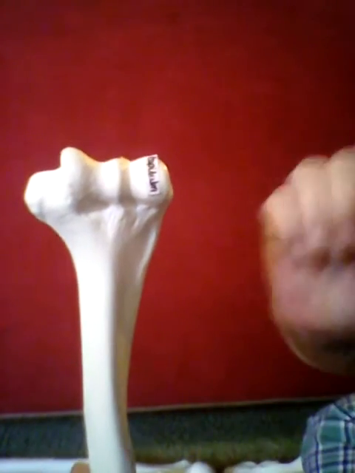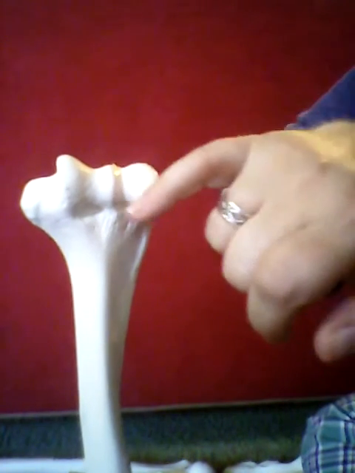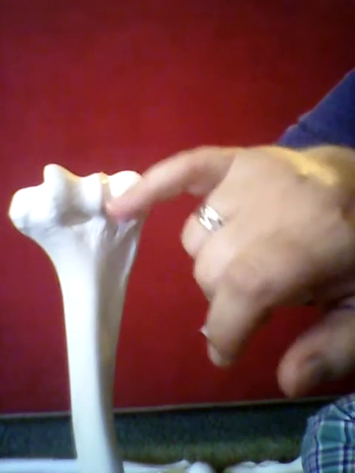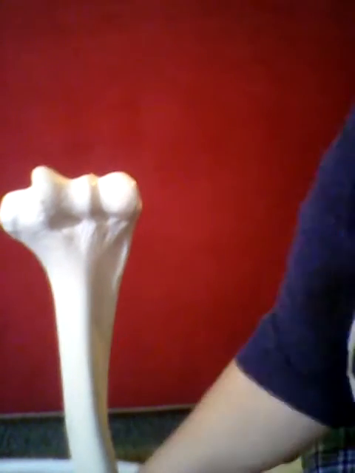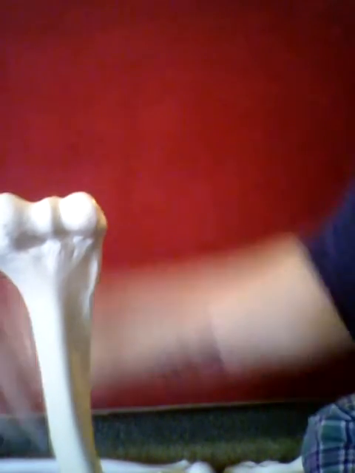Okay, and then the last structure that we need to know on the humerus is this rounded portion right here. This is the capitulum, and the capitulum articulates with the rounded head of the radius, like so.